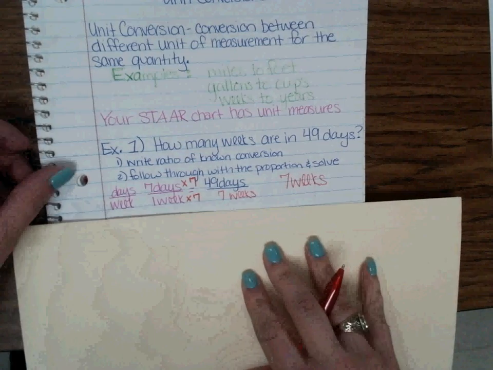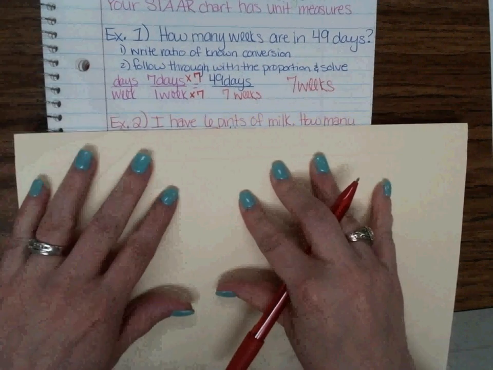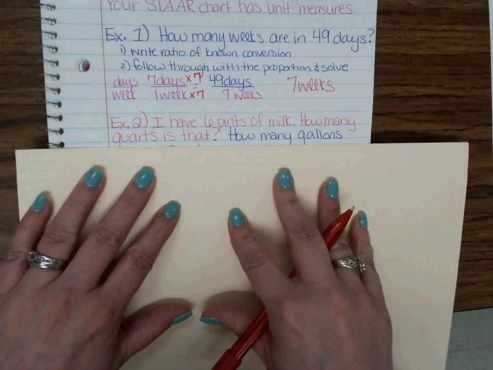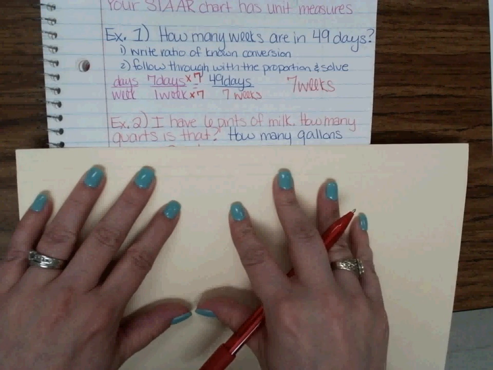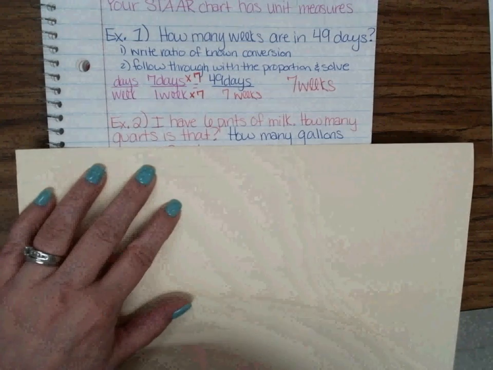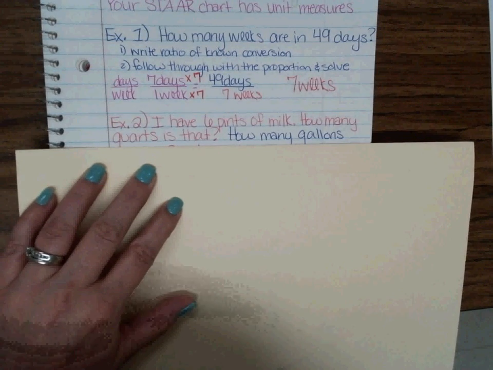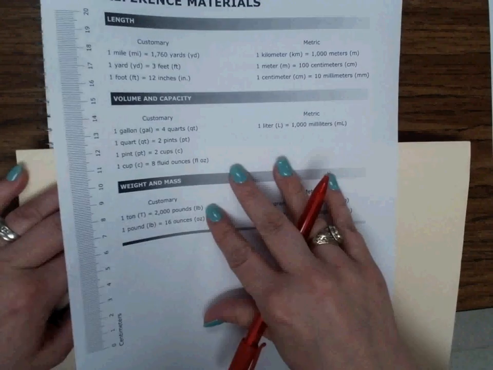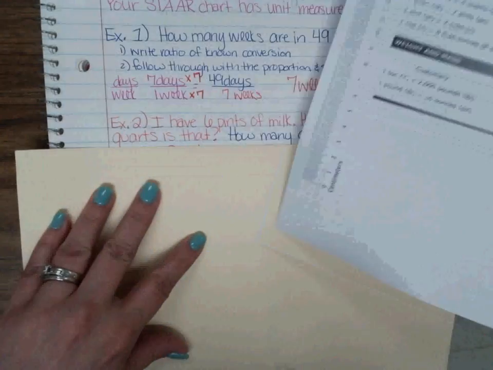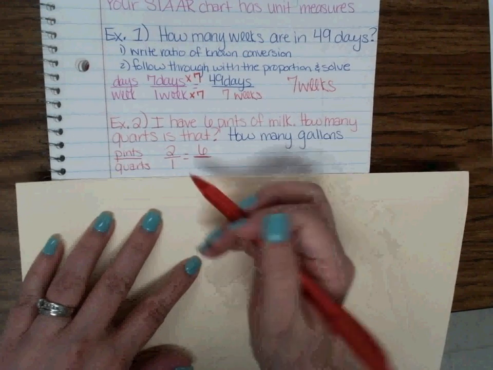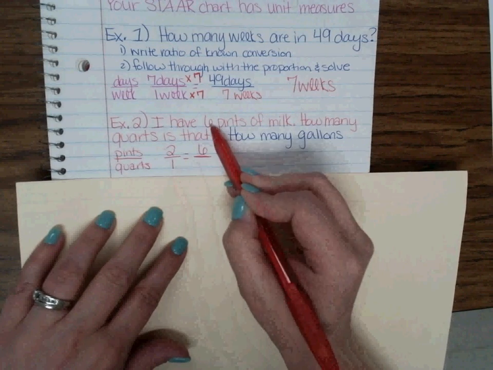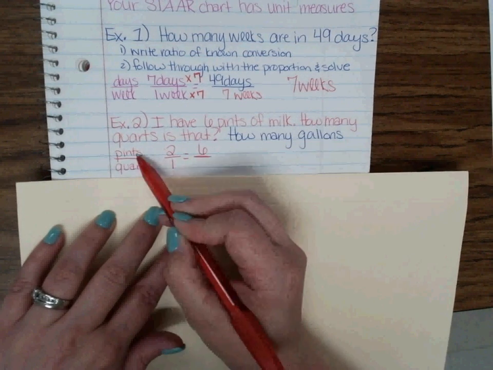Okay, so next one. I have 6 pints of milk. How many quarts is that? And how many gallons? So I have pints that I need to change into quarts. Now, here's the thing. We might not remember how many quarts are in pints. Again, go back to our reference chart. 1 quart is 2 pints. That is my known amount. I know 1 quart is 2 pints. So pints to quarts, 2 pints, 1 quart. And I have 6 pints, so my 6 stays up at the top because it's with pints.